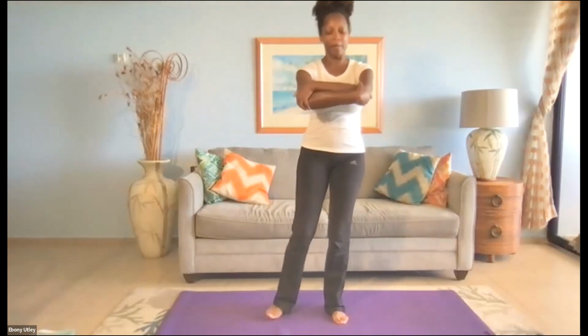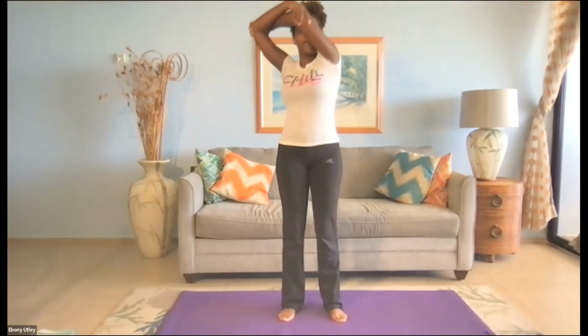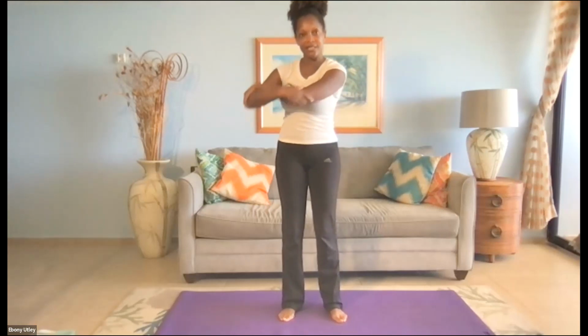And then come to stillness, and around your belly button, clasp opposite elbows, right? Opposite elbows, not your belly, but under your chest, right? Whatever is comfortable for your arm length here. And then rock your arms from side to side, and then move them up so that they're up overhead. And then you come back down to your chest.